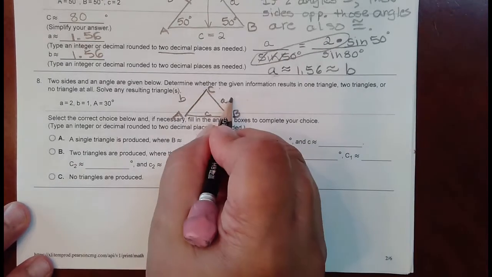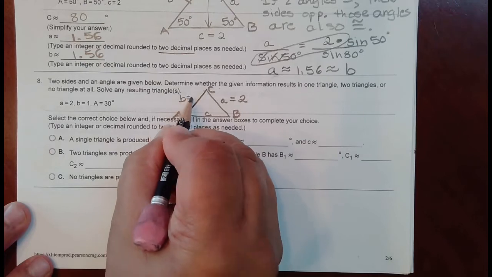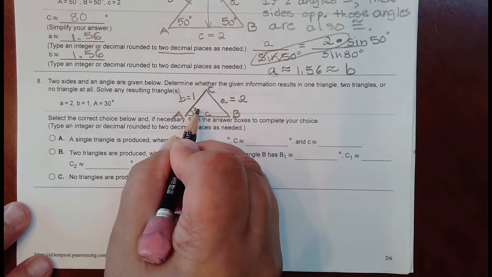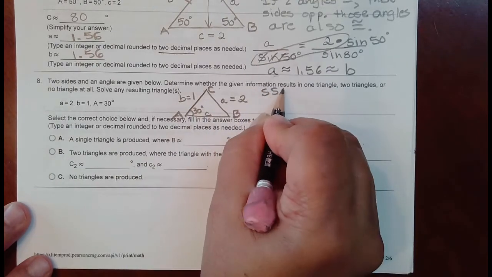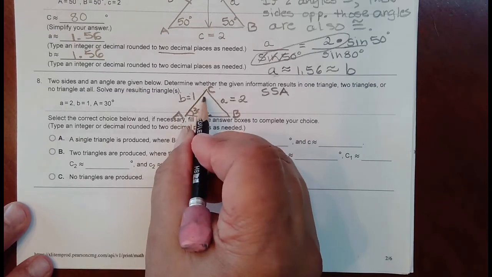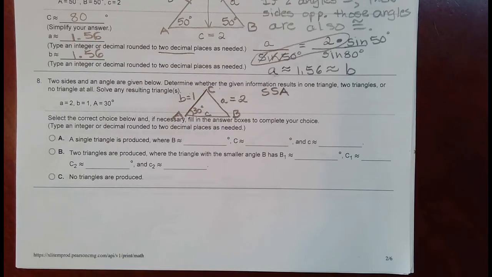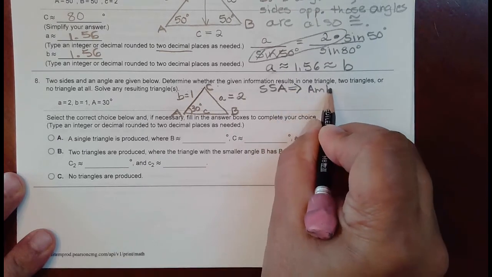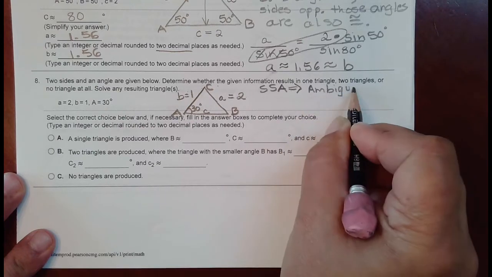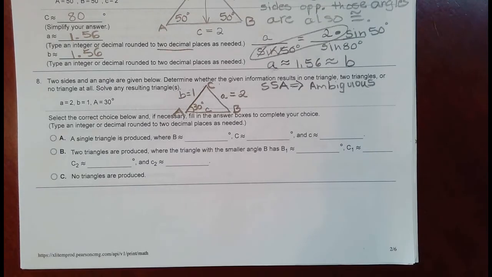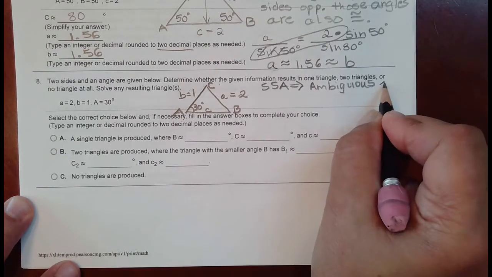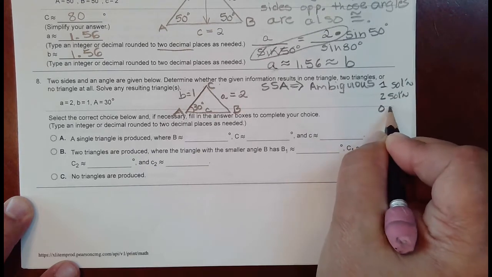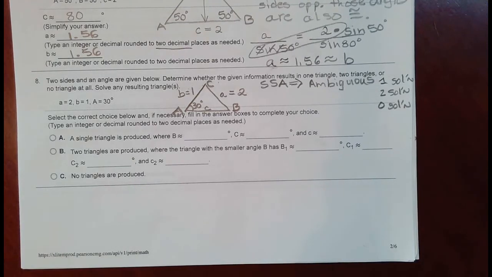So as we go to put the numbers on there, we have a 2 right here. We have a 1 for this side, and we have 30 degrees right in here. So yes, this is definitely side-side-angle, a non-included angle. If the angle was here, we would not be in the ambiguous case. So it is unclear whether you are going to have one solution, 2 solutions, or no solutions. And that's going to reveal itself as we begin to work the problem.